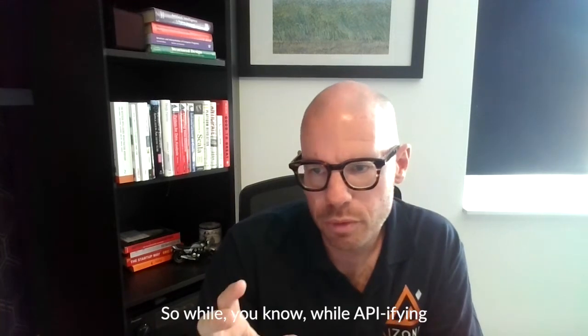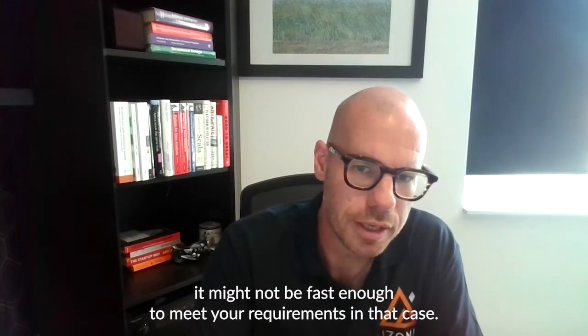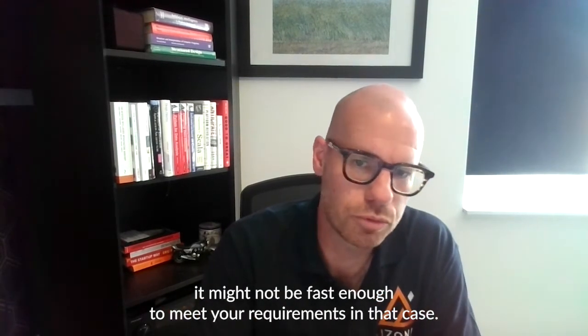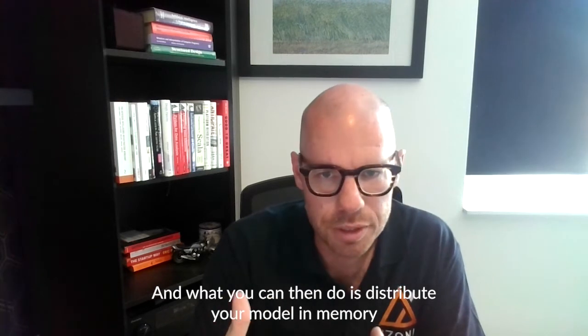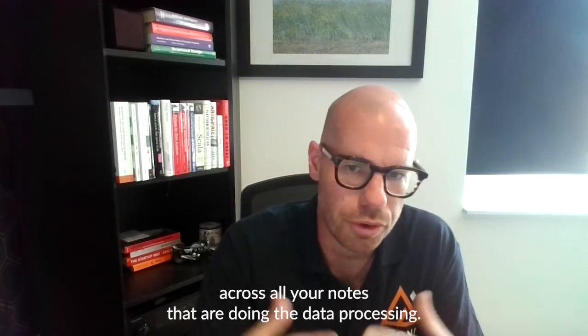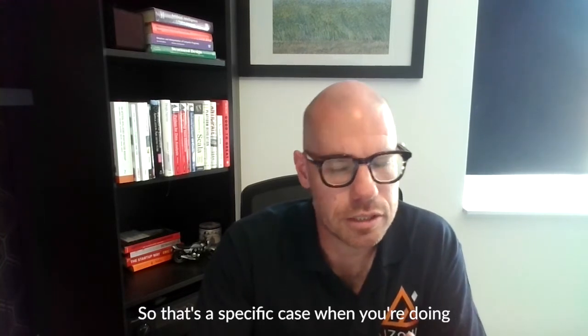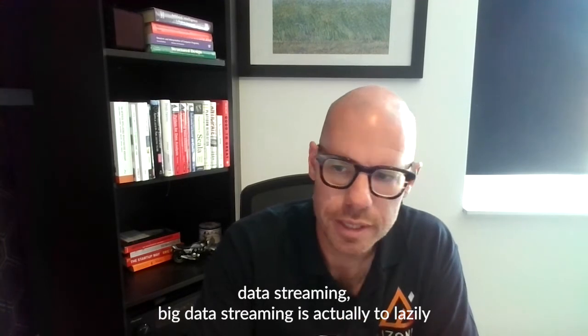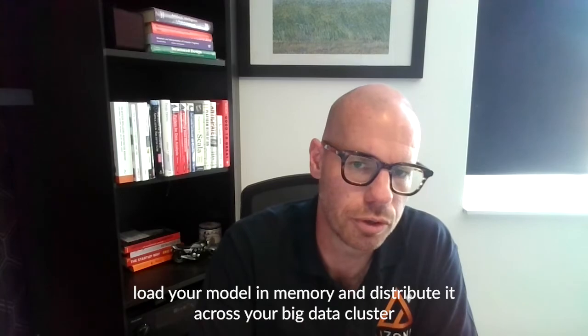So while API-ifying, making your model into a microservice, might be a good idea, it might not be fast enough to match your requirement in that case. What you can then do is distribute your model in memory across all your nodes that are doing the data processing. So there's a specific case when you're doing big data streaming, which is to lazily load your model in memory and distribute it across your big data cluster.